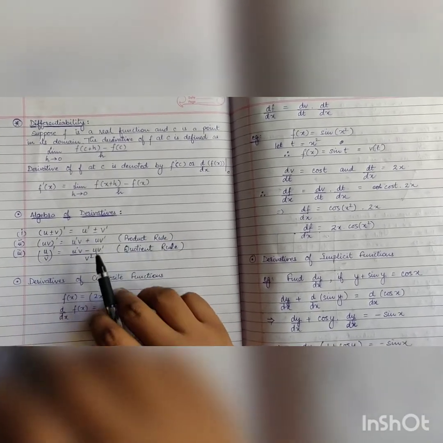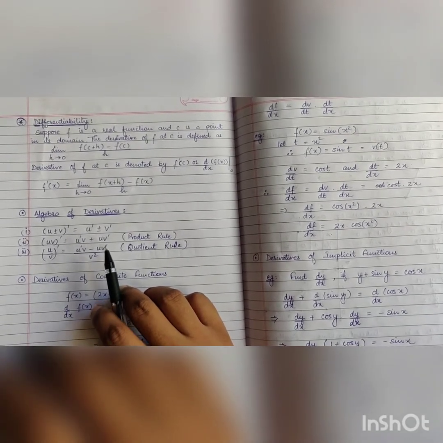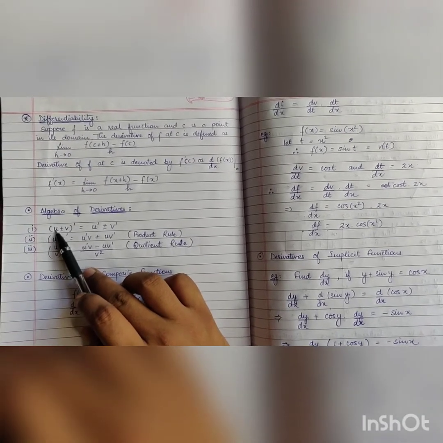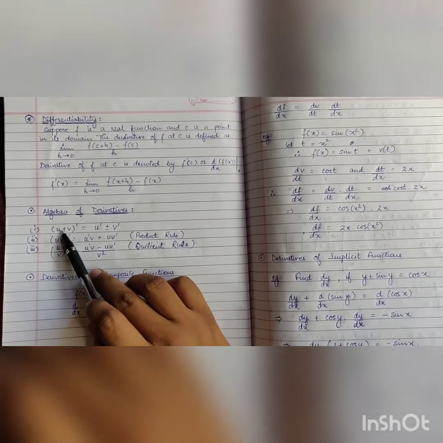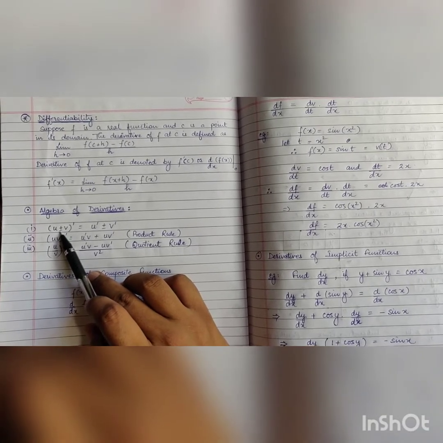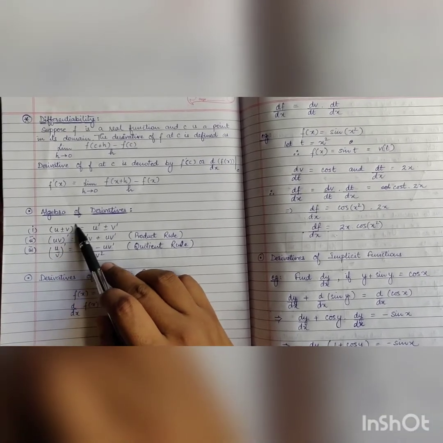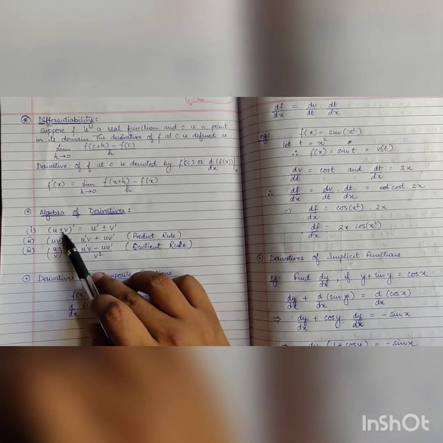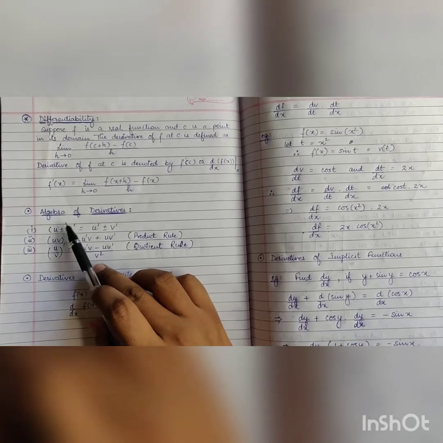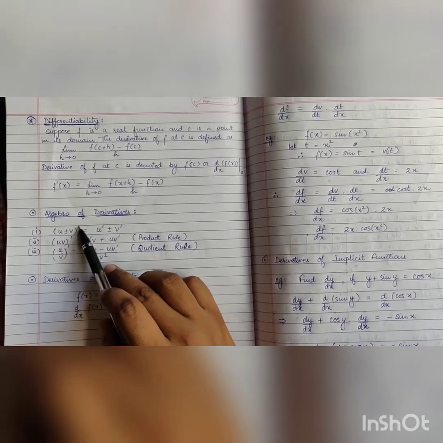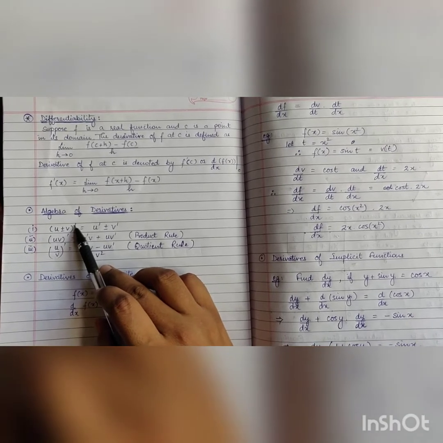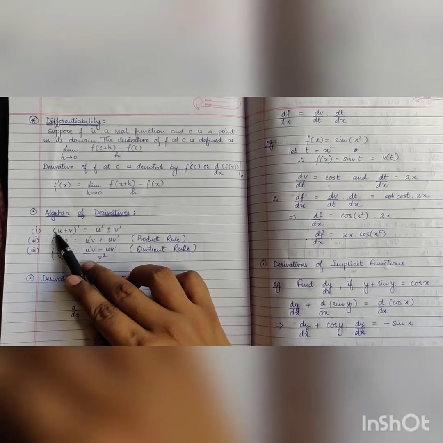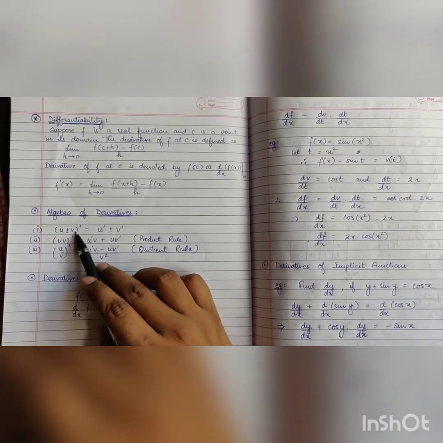Now we'll see algebra of derivatives. It's quite simple. If we have two functions u and v, and we are adding or subtracting them, and then we have to find the derivative of this combined function, what you can do is find the derivative of the first function plus or minus the derivative of the second function.